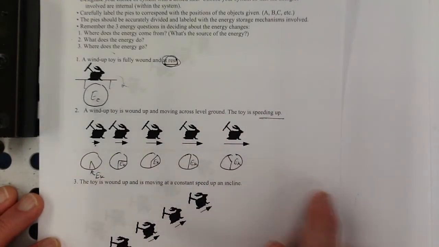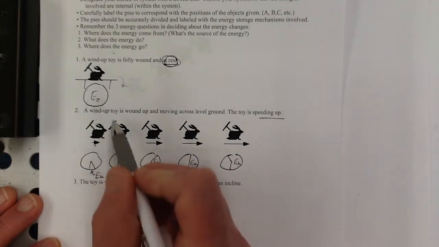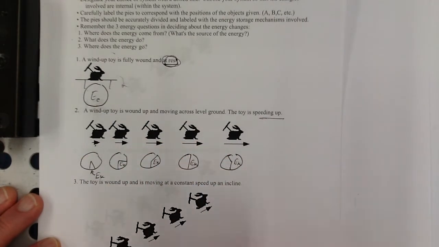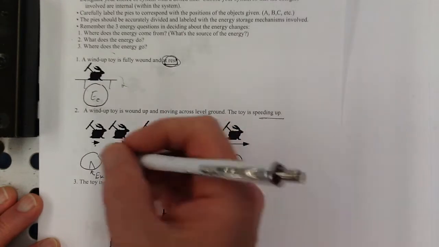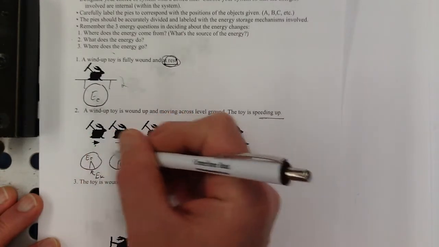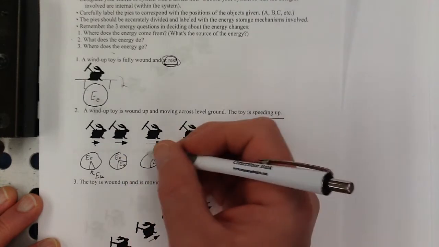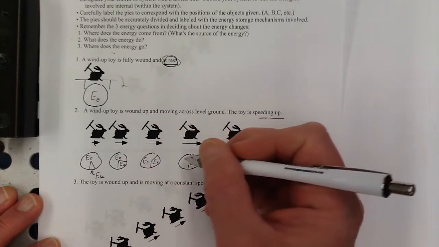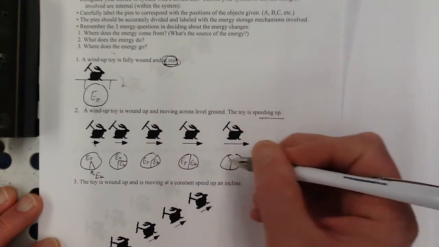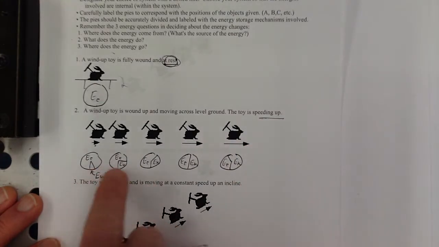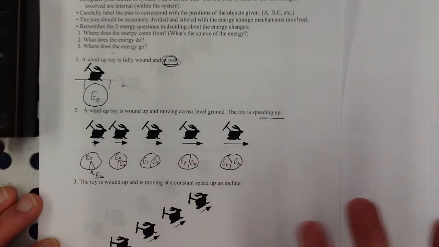So what's getting smaller? Well, there's a spring. The spring that was storing all the energy is unwinding, so all the energy that was stored in the spring is transforming into that kinetic energy, right? That's how the toy was designed. That's what it's supposed to do. Now, exactly how big these are relative to each other is up to you.